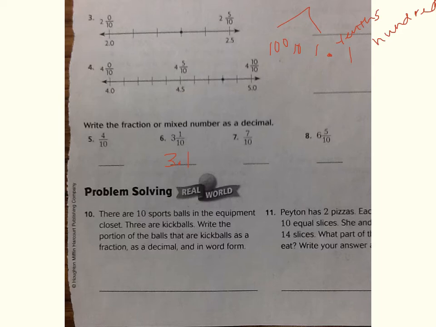Now let's look at number 7 also. Do we have any wholes in 7 tenths? No, we have 0 wholes. So let's put a 0, our decimal. How many tenths do we have? 7. So we put 7 in the tenths place. And that's read 7 tenths.